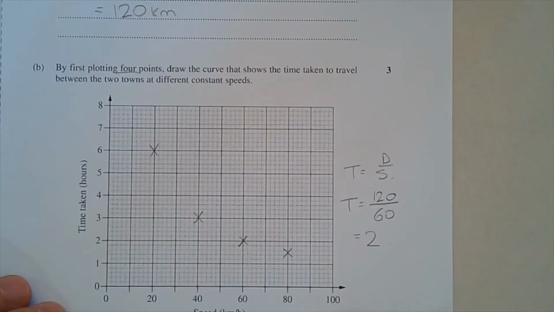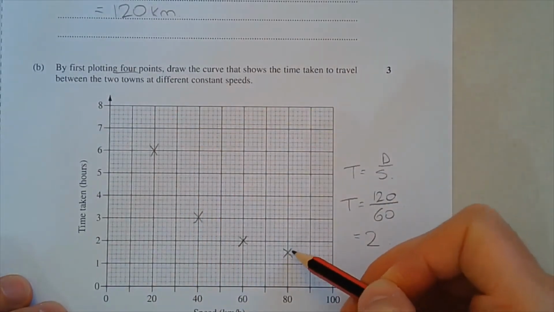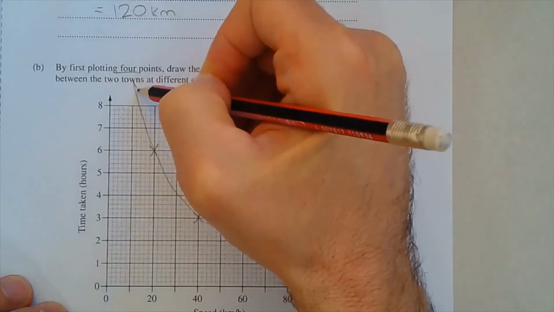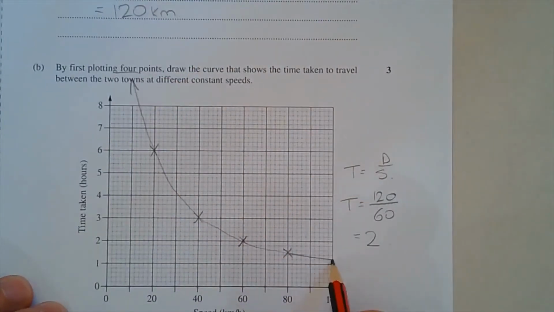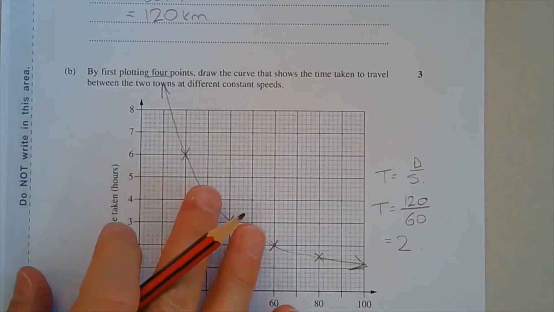We now have 4 points. We can now draw the curve. This is probably best done with pencil. Okay, something like that, and that'll give you your 3 marks.